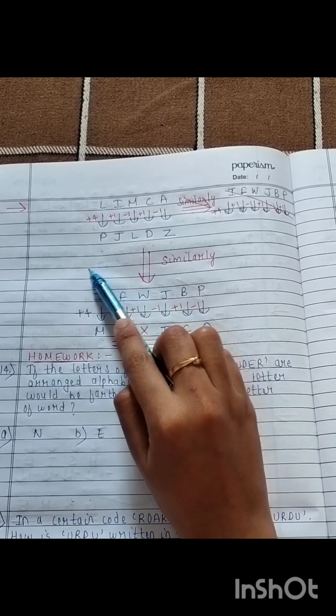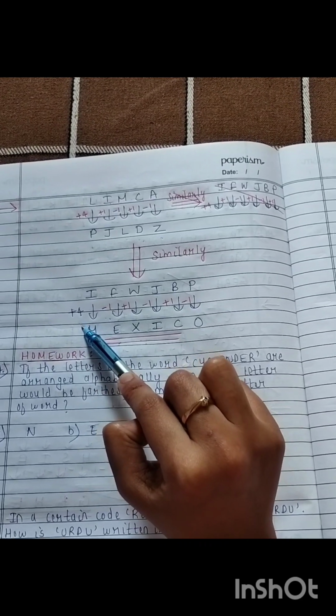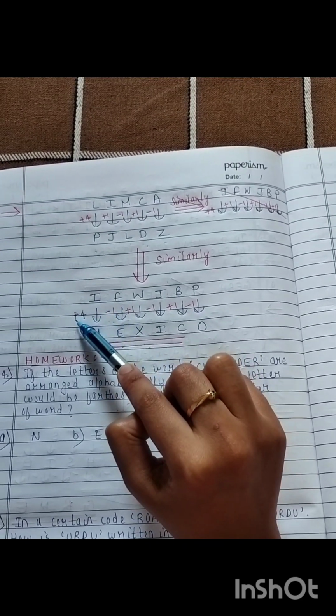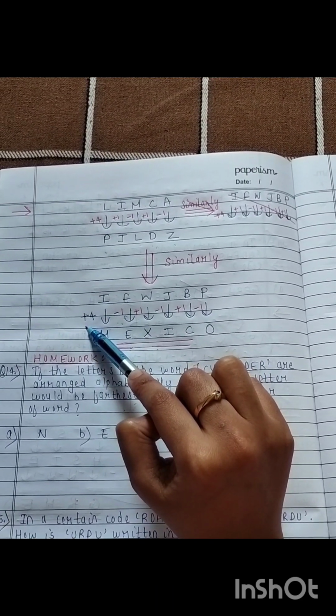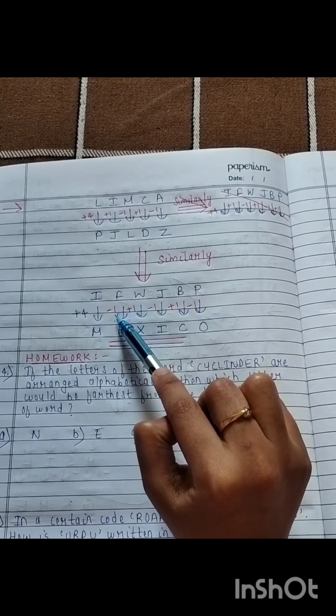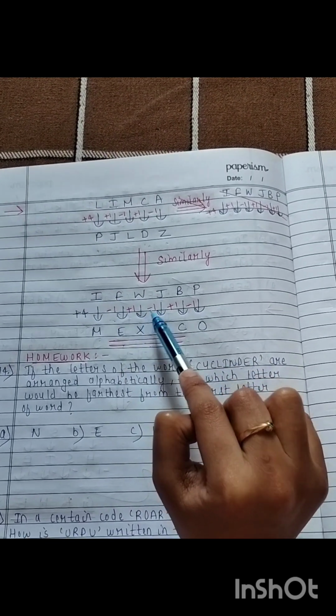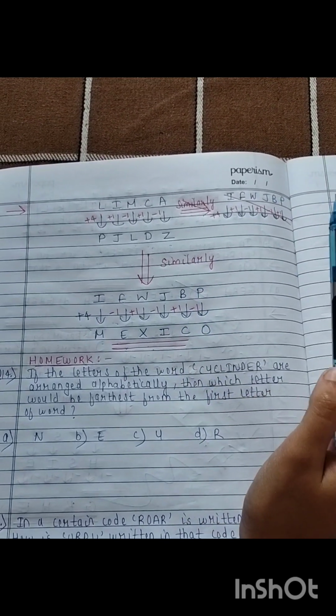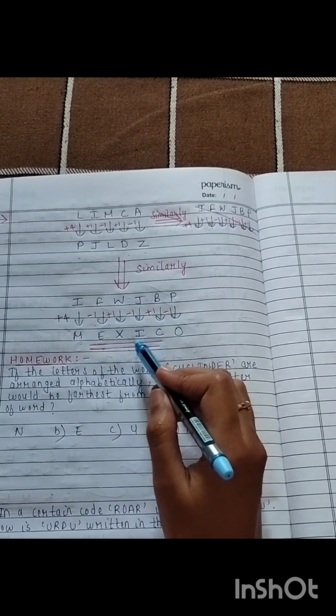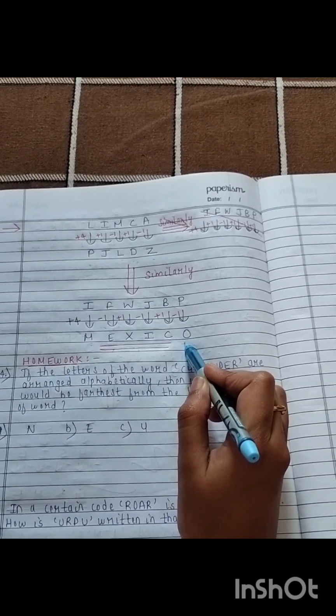So here it was plus 4, plus 1, minus 1, plus 1, minus 1. But here the logic is slightly changed. Starting it is plus 4 only, but here they have started from minus 1, plus 1, minus 1, plus 1. So that gives you the answer as Mexico.